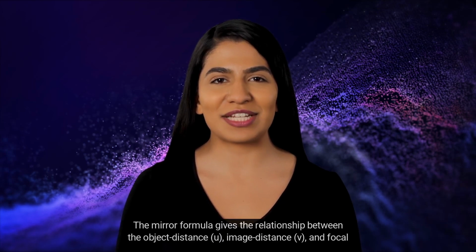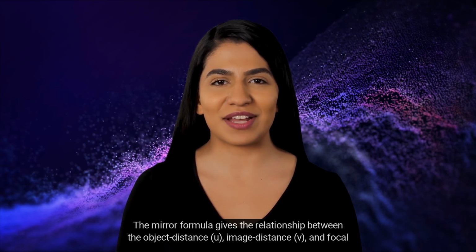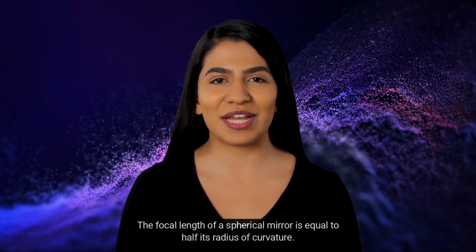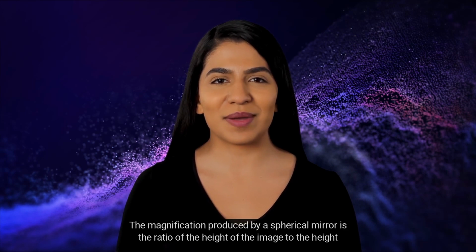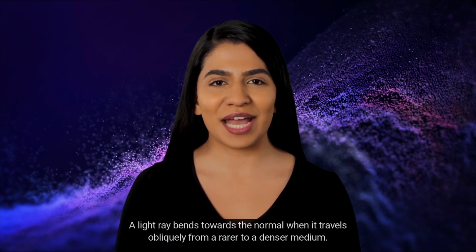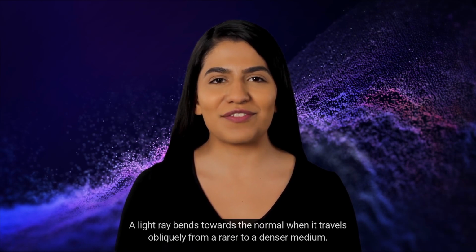The mirror formula gives the relationship between the object distance, u, image distance, v, and focal length, f, of a spherical mirror. The focal length of a spherical mirror is equal to half its radius of curvature. The magnification produced by a spherical mirror is the ratio of the height of the image to the height of the object. A light ray traveling obliquely from a denser medium to a rarer medium bends away from the normal. A light ray bends towards the normal when it travels obliquely from a rarer to a denser medium.